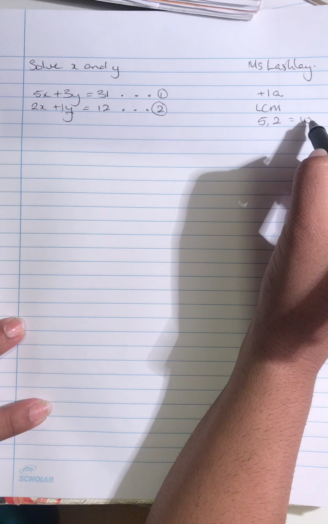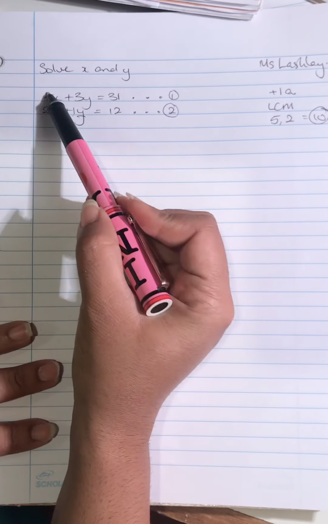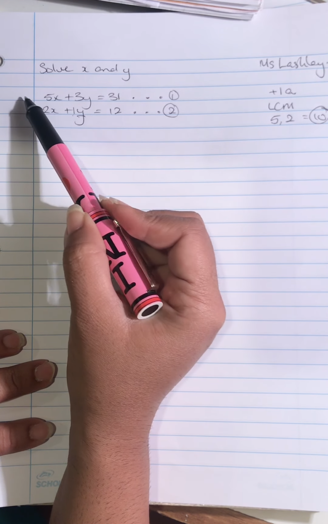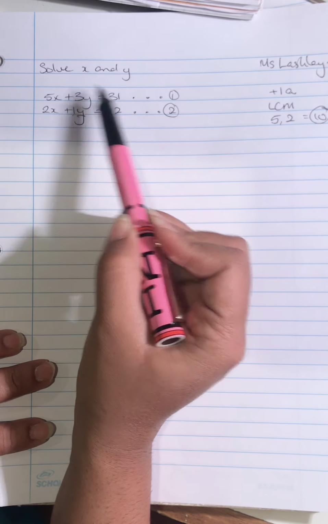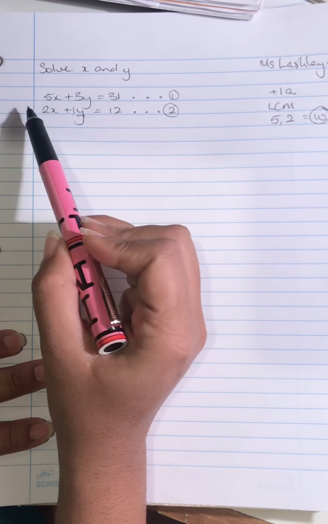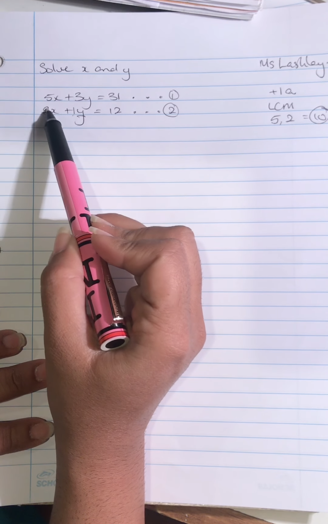So we would have to change these x coefficients to 10. We would multiply this entire equation by 2, because 2 by 5 gives me 10, and this entire equation by 5, because 5 by 2 gives me 10.